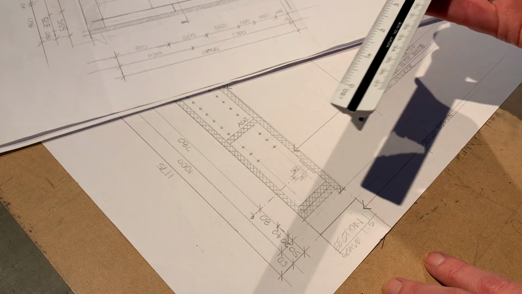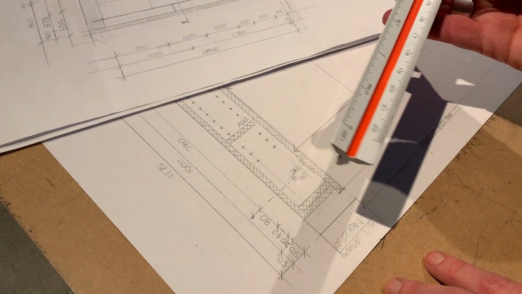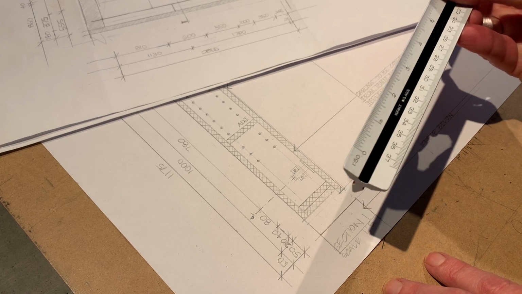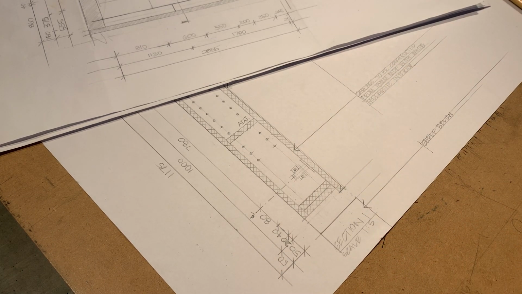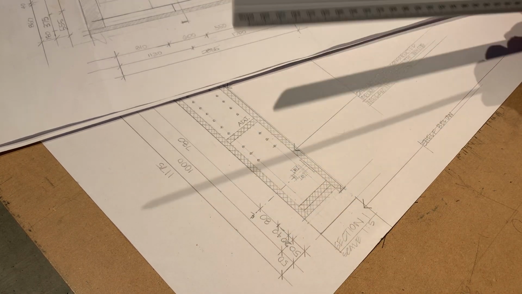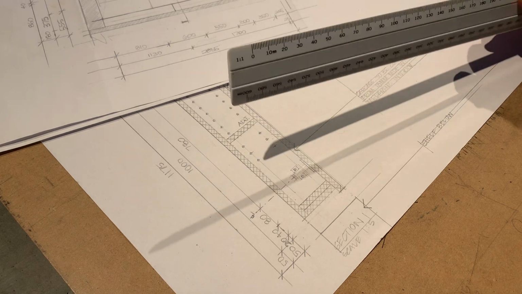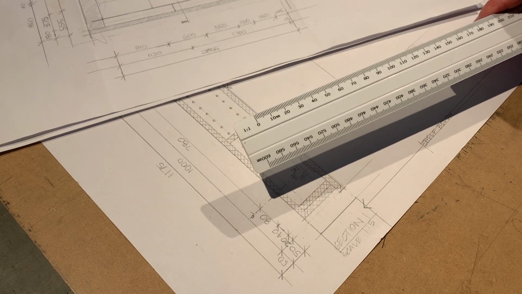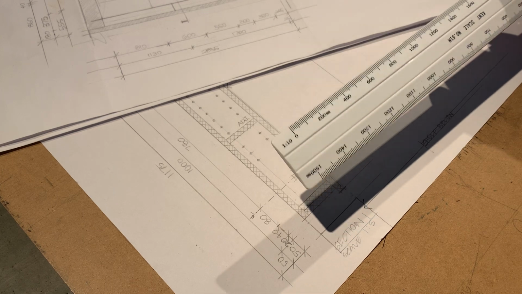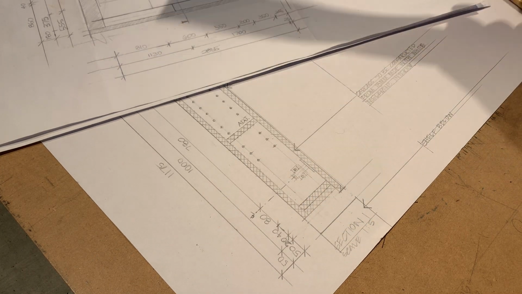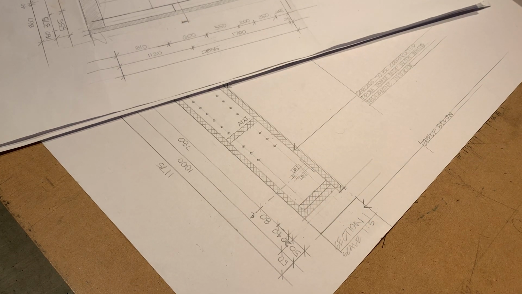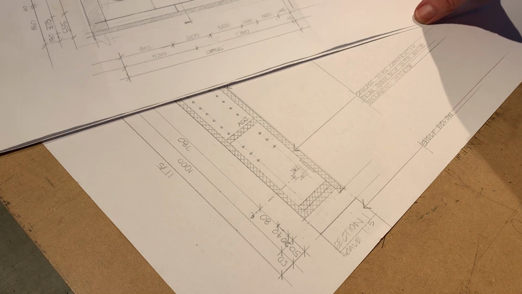if you've been using one of these with 1 to 50, 1 to 20, etc. on it. Then usually for the details we have another ruler with those smaller scales on it, 1 to 1, 1 to 2, 1 to 5, 1 to 10. So keep that in mind.